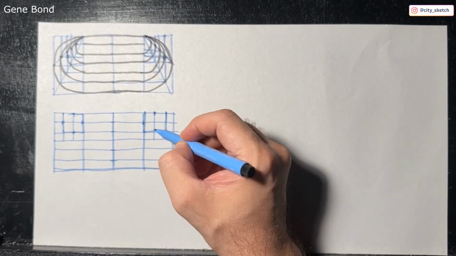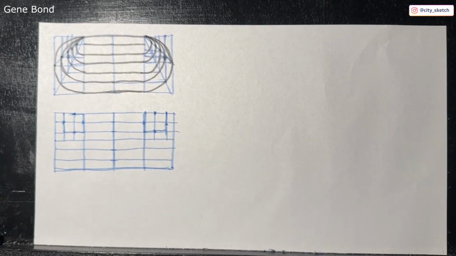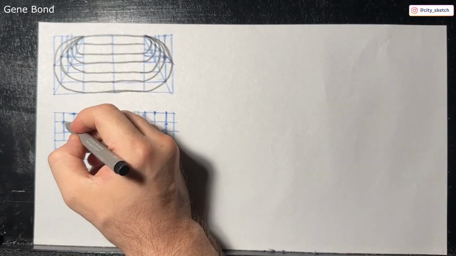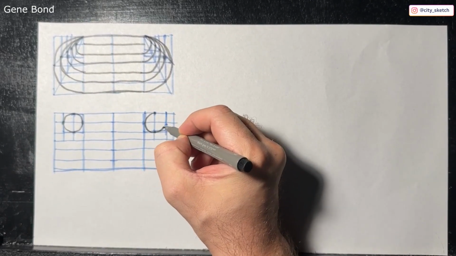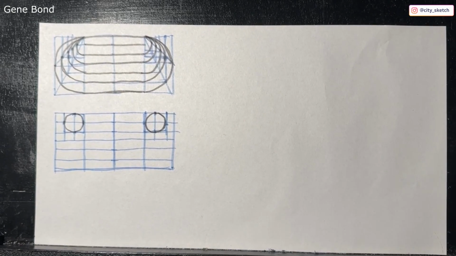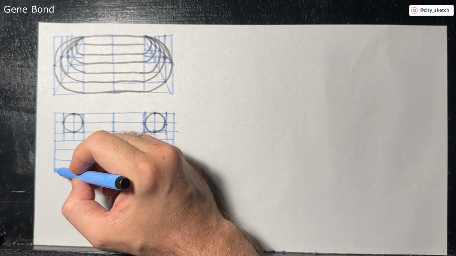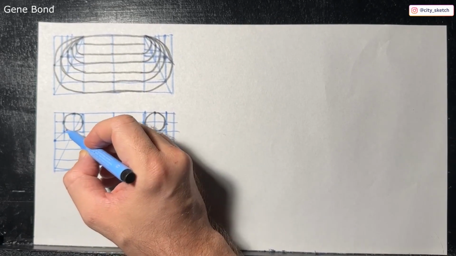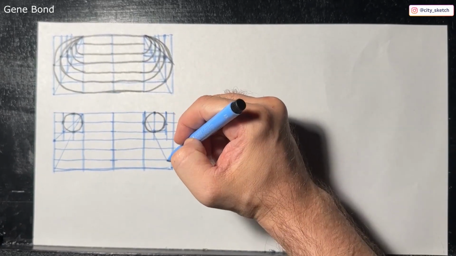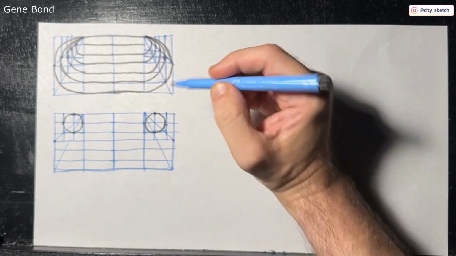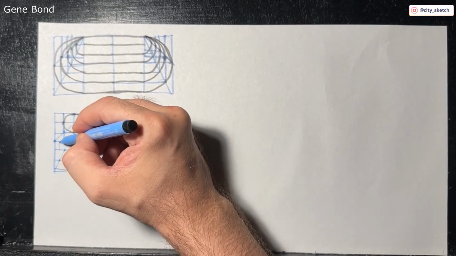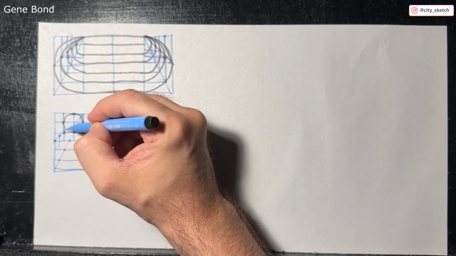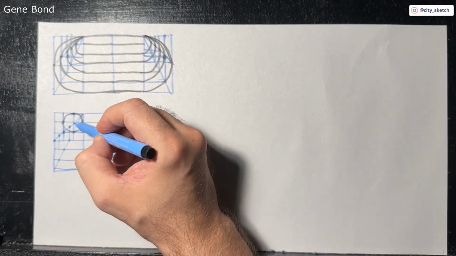So I will use these 4 points for the circle. And we repeat the same process. So same here will be like this from the center. Point here, point here, point here, point here.